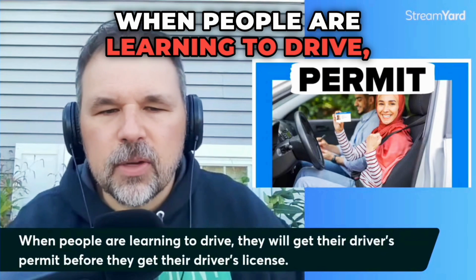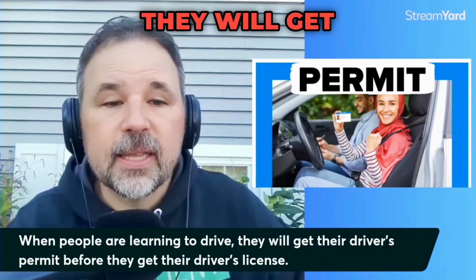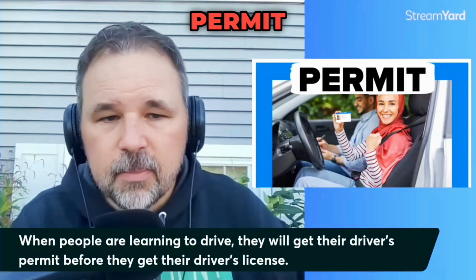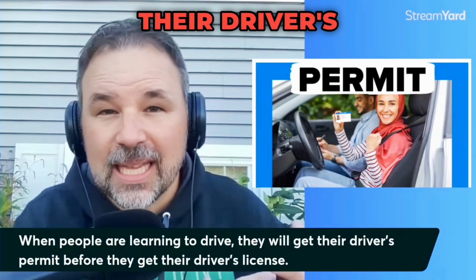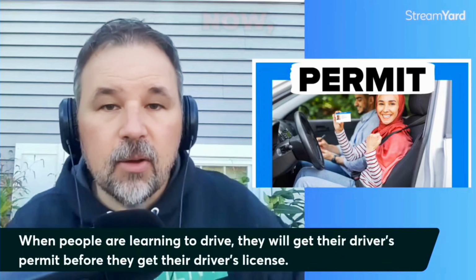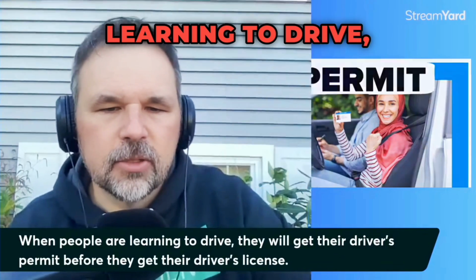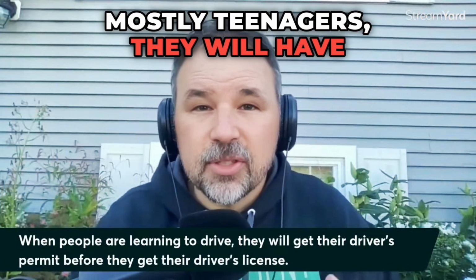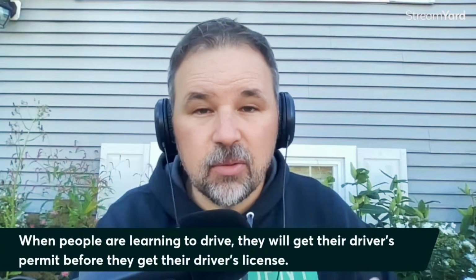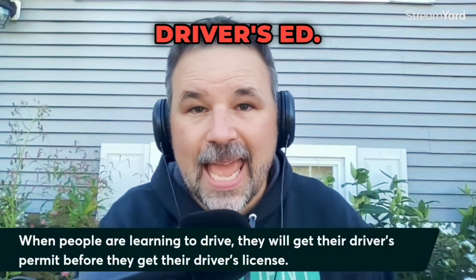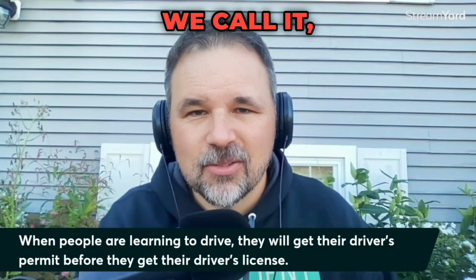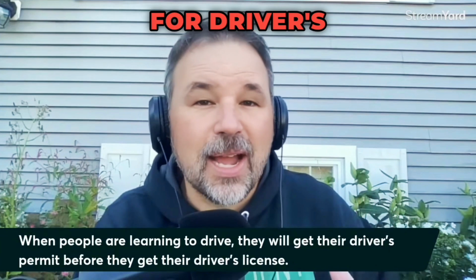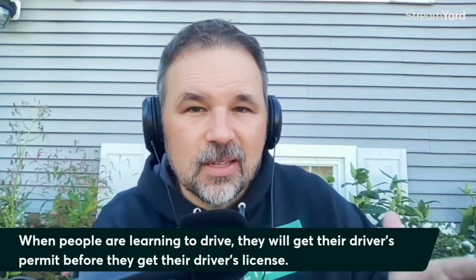When people are learning to drive, they will get their driver's permit before they get their driver's license. Now, if a person is learning to drive, mostly teenagers, they will have to take a course. They will have to take driver's ed, we call it, which is short for driver's education.